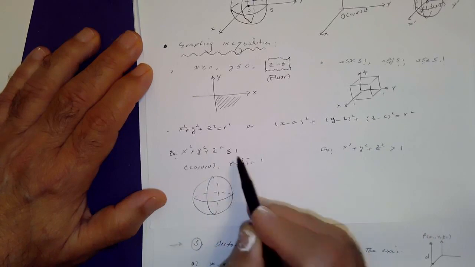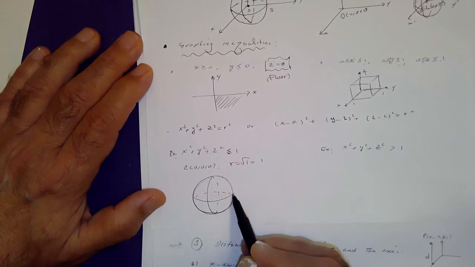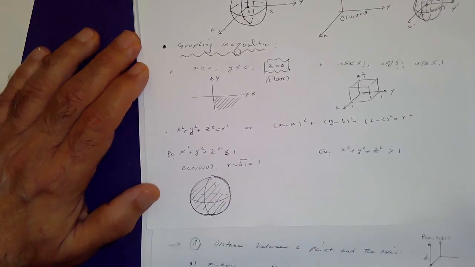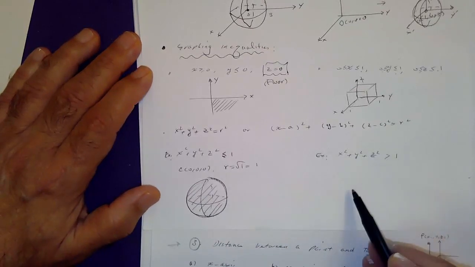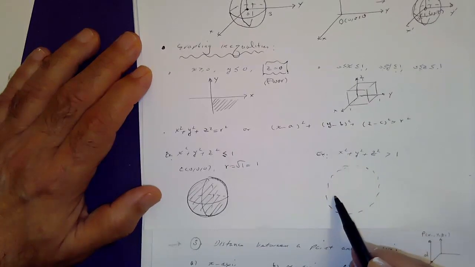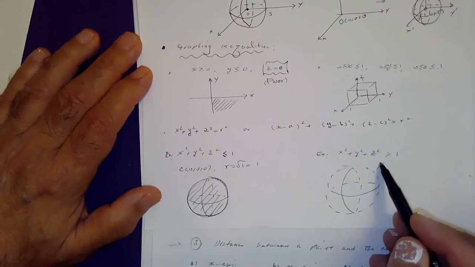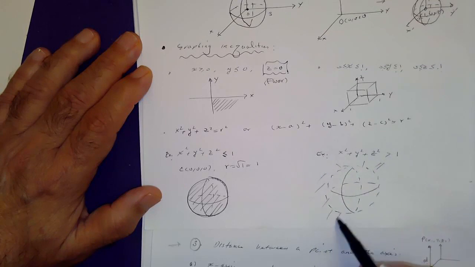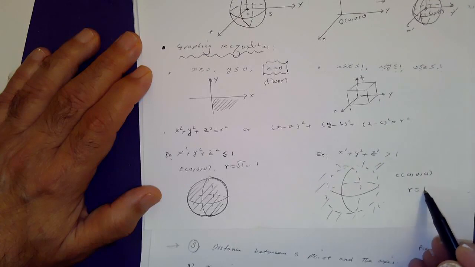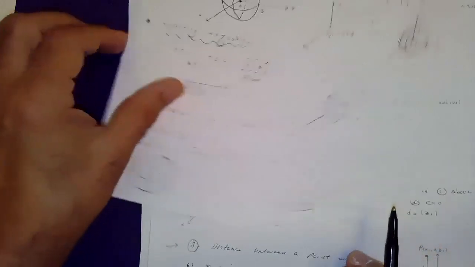And you include the boundaries because of the equal sign. So the boundaries should be solid. And then you have to shade what's inside the sphere. Whereas here, you don't include the boundaries, so it would be a dotted line. And you are outside of the sphere because it's greater than or equal to 1. Remember, the center in both cases is 0, 0, 0. The radius is 1. Here's the center, here's the radius.